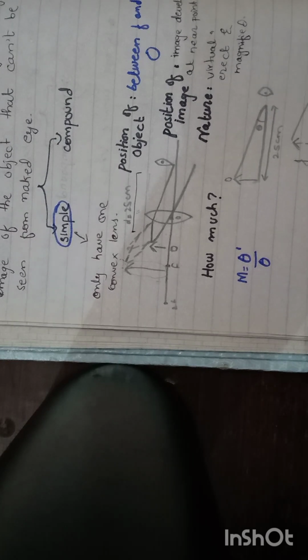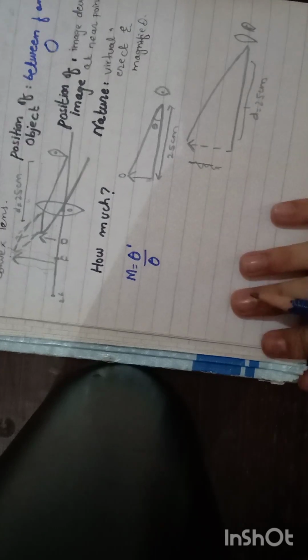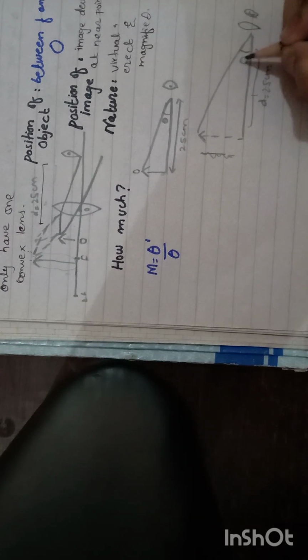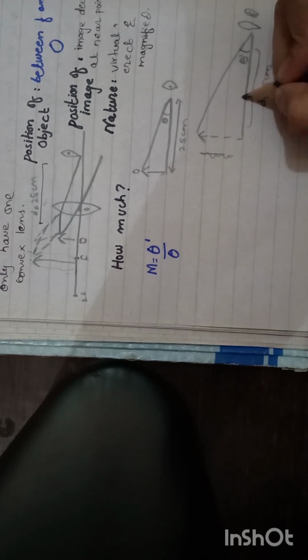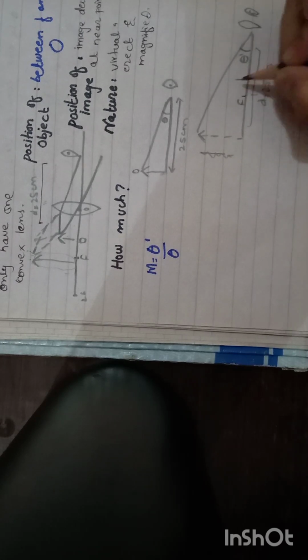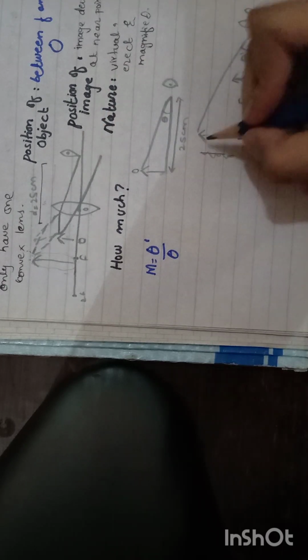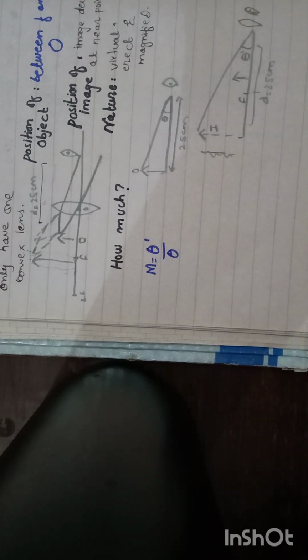So distance here is 25 centimeter as well. 25 centimeter, right? This is theta naught. This is focus, right? And the object is placed between the focus as we have discussed here. And this is image. Okay, so yeah, I made these 2 diagrams.